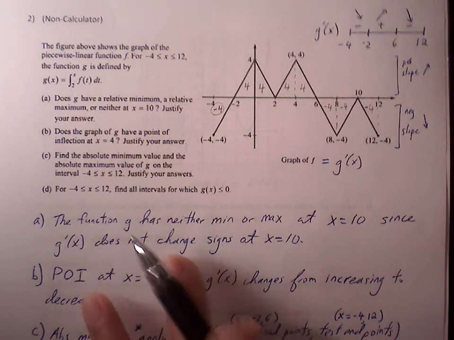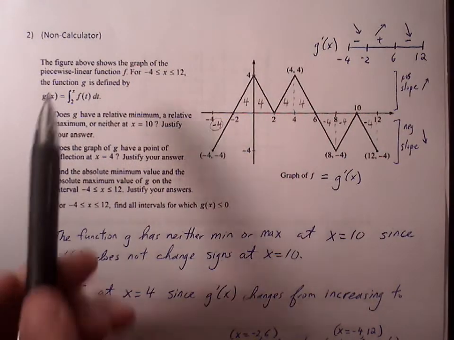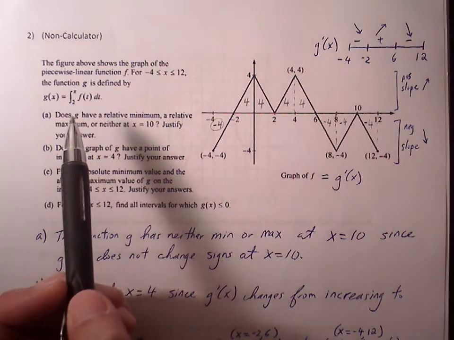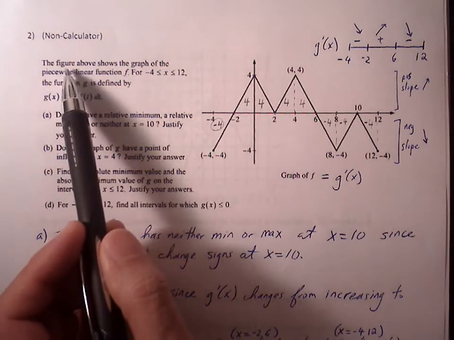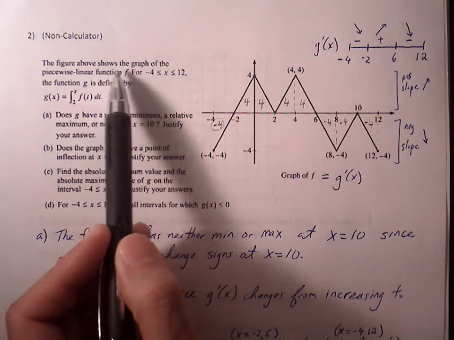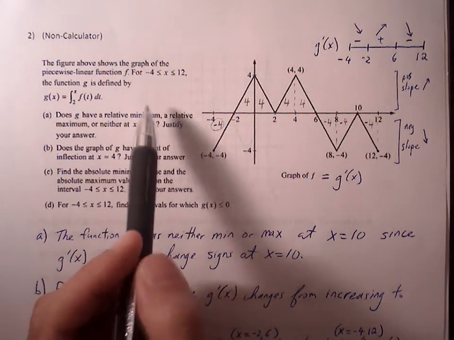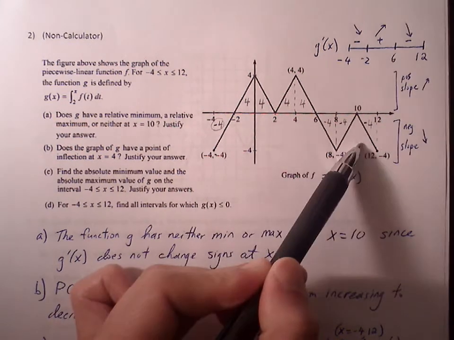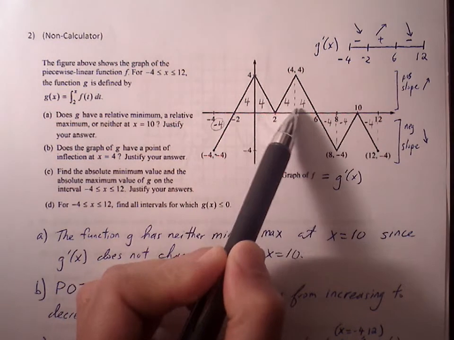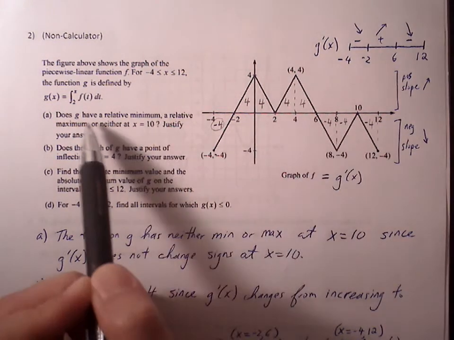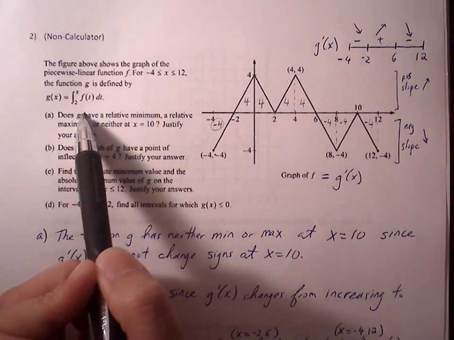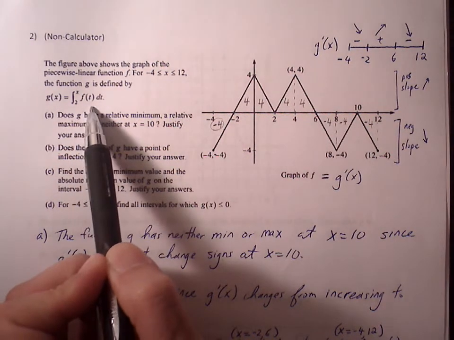Let's look at number 2 in the AP FRQ review. This is derivative graphs topic. The figure shows the graph of our piecewise linear function from -4 to 12. We have these linear piecewise functions, and our g of x is the integral from 2 to x of f of t dt.